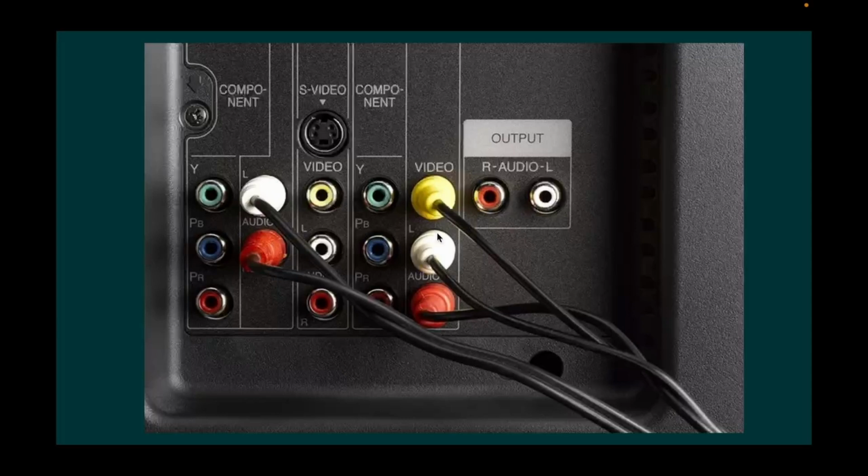If you want to connect your video source, maybe a VCR or your VCD or DVD player, you can plug them in. So there are multiple options that you can utilize to plug in the input or the output as well.